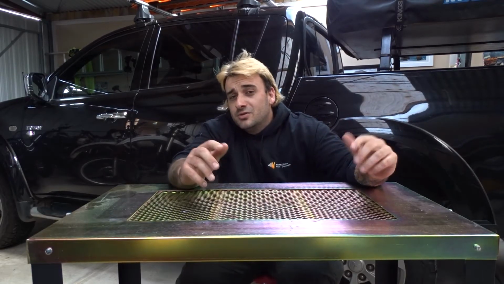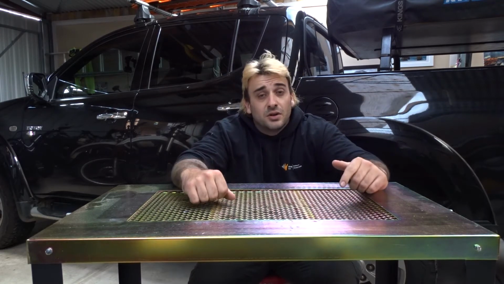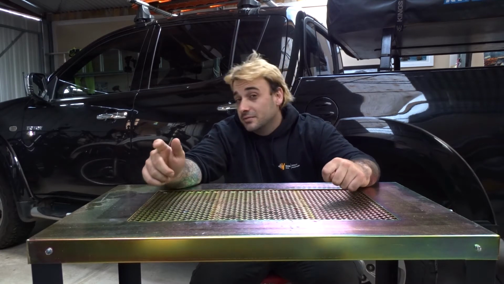Thanks, Tyre. Now we've looked at the transfer case and suspension, let's take a look at the centre diff lock and the front and rear diff locks. So we'll go over to Tyre and he can explain it.